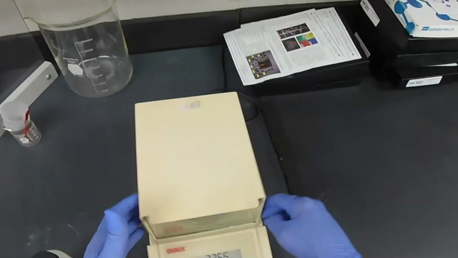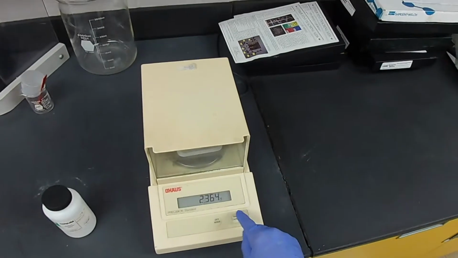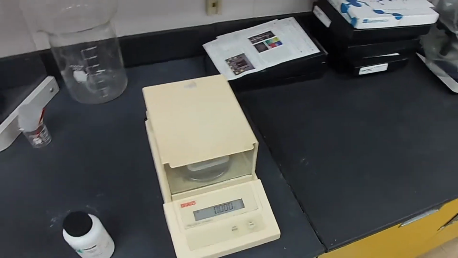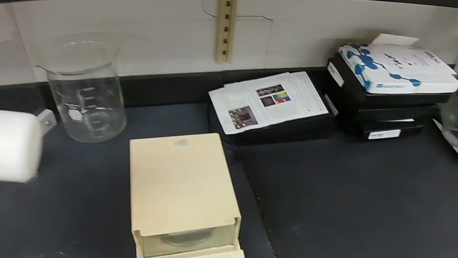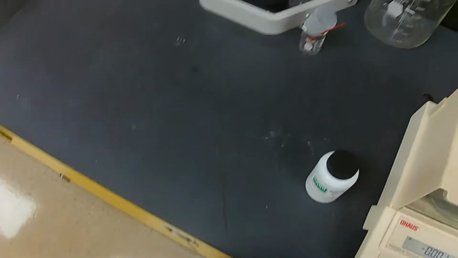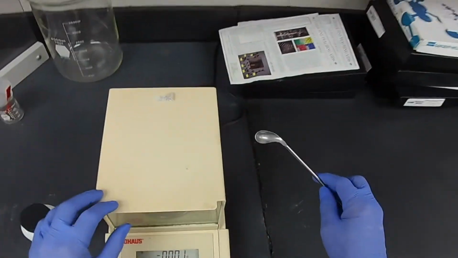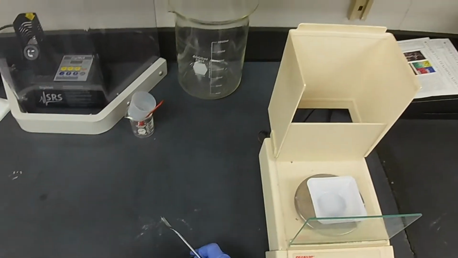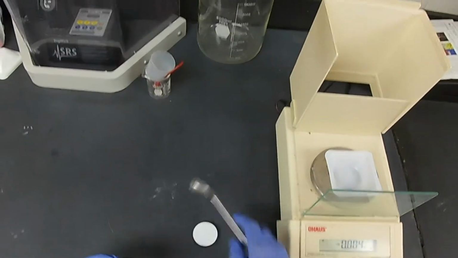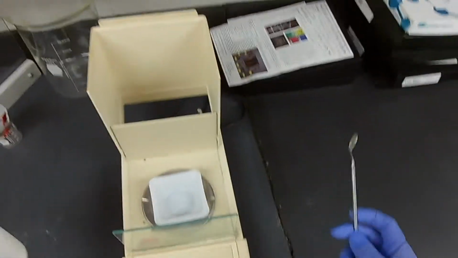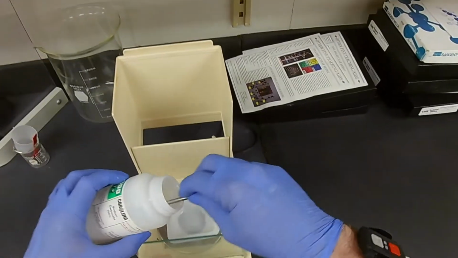All right, so first thing you do, of course, is zero the balance with your container in it so that anything we add we know is the reagent. Okay, I'm going to use my spoonula, and we need 10 grams. 10 grams here. All right. It's going to bounce around because of air currents.